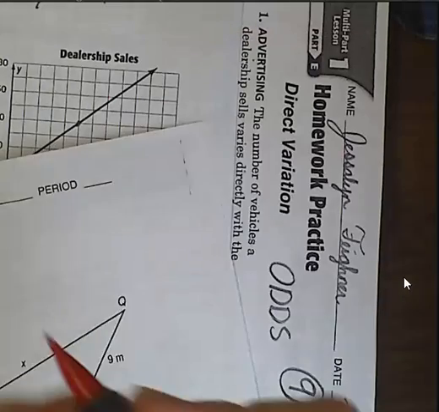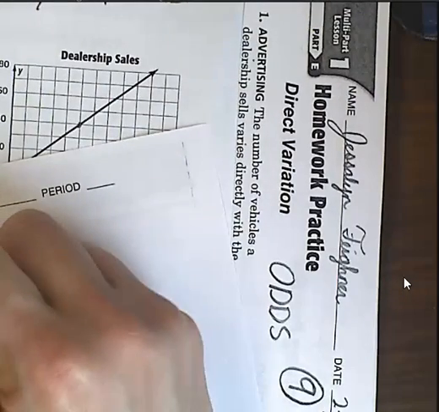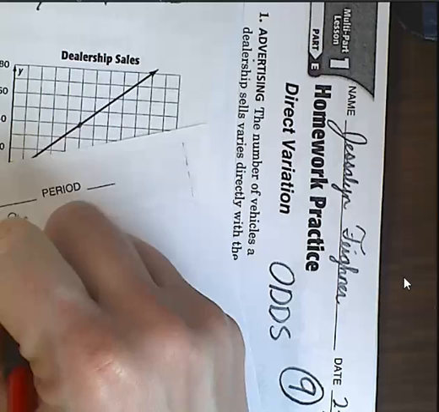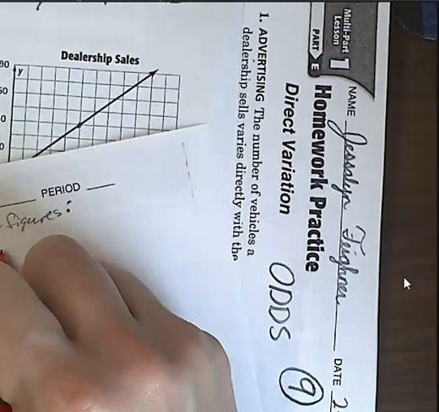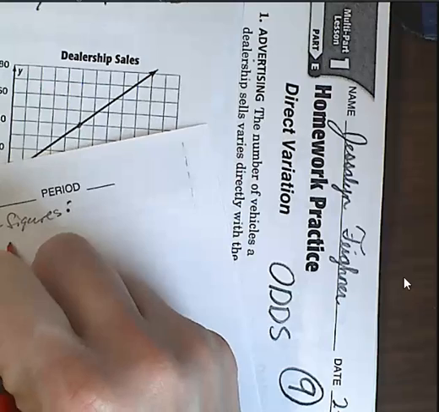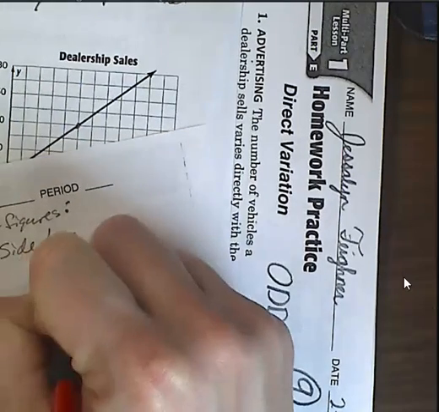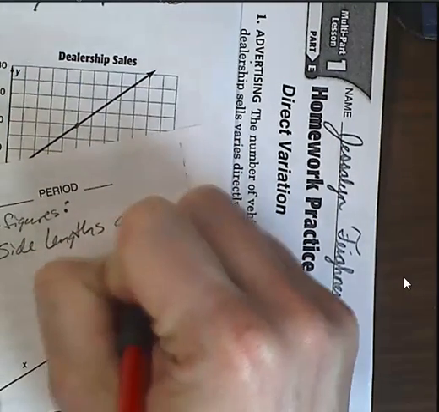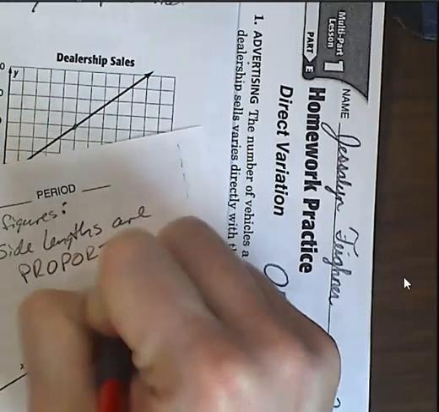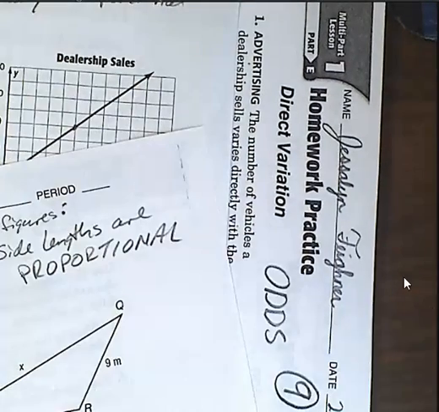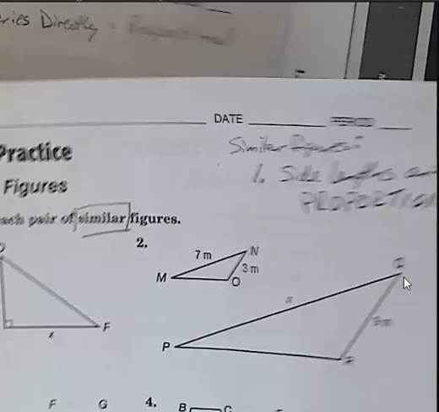Yes, so you're going to write these notes on your paper. Similar figures means two things. One, it means that the side lengths are proportional. And so we're building on that idea of proportional that we used last week.